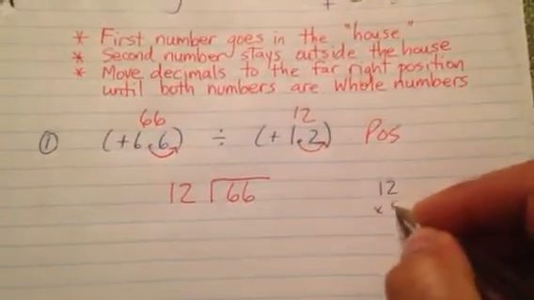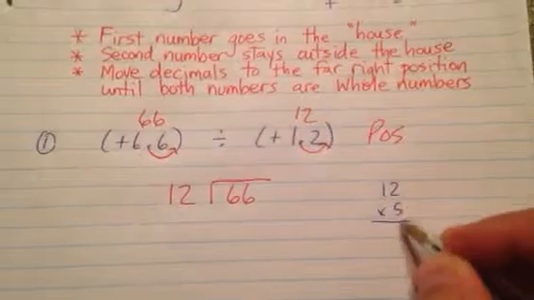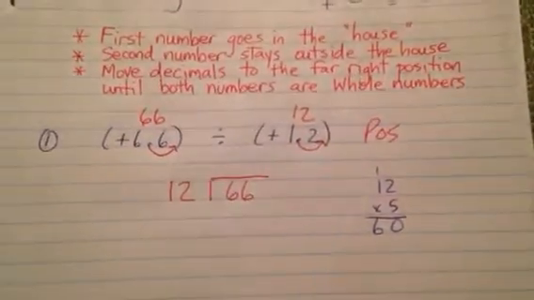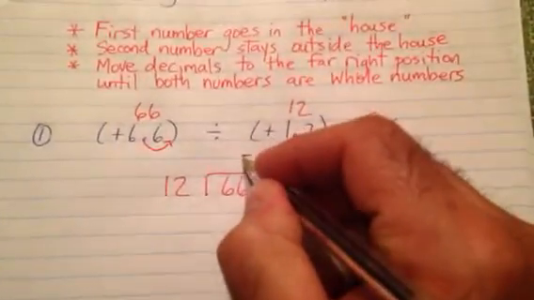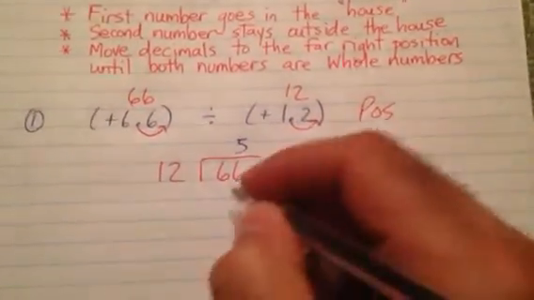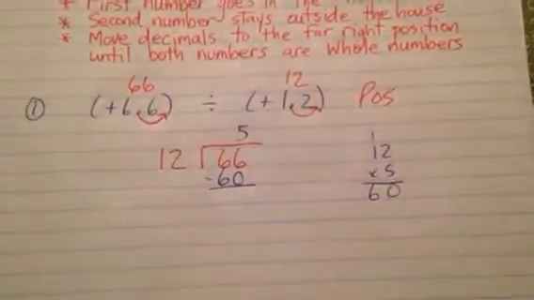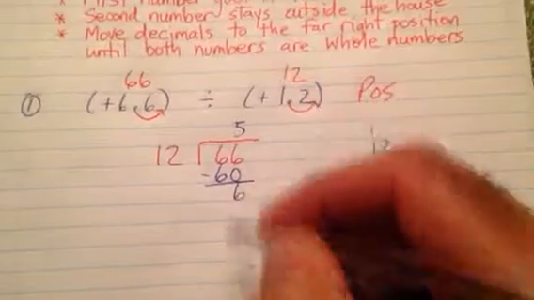So 12 times 5, you'll write it on the side and calculate it. That's 5 times 2 is 10, carry the 1, 5 times 1 is 5 plus 1 is 6. 60. So it goes in 5 times. We write that right above the 6. We write 60 below the 66, and we figure out the remainder. So it looks like I have a remainder of 6.